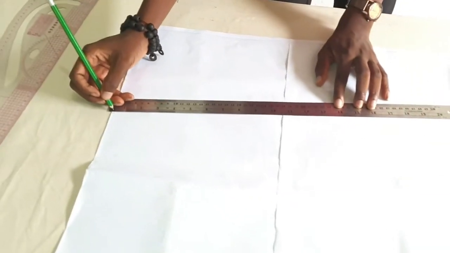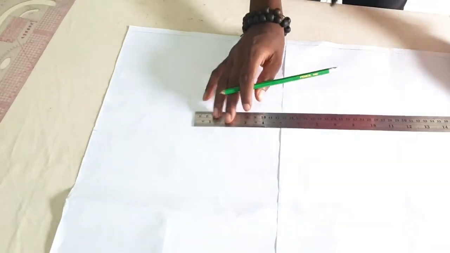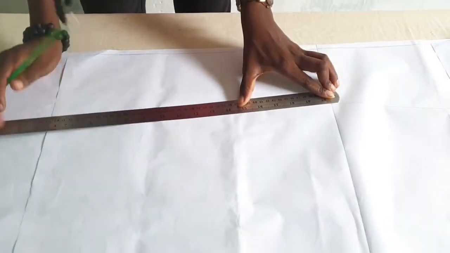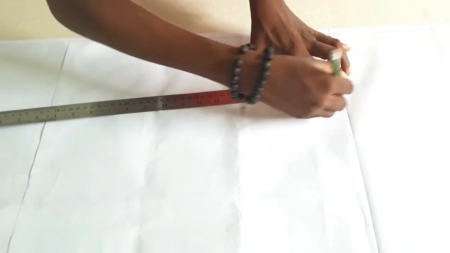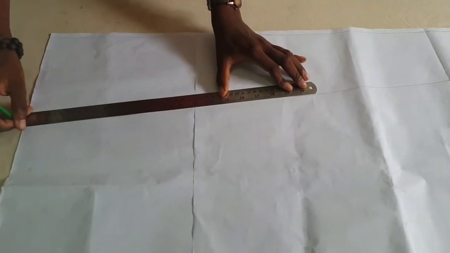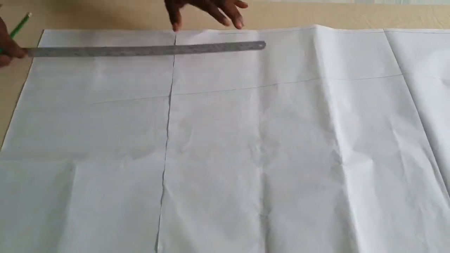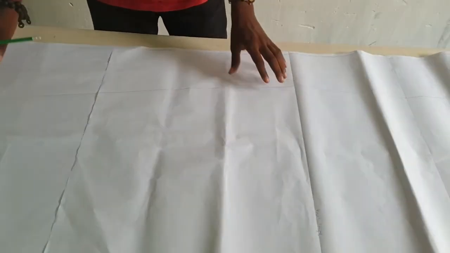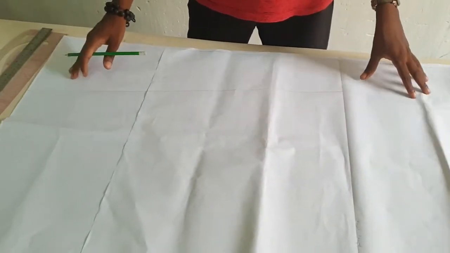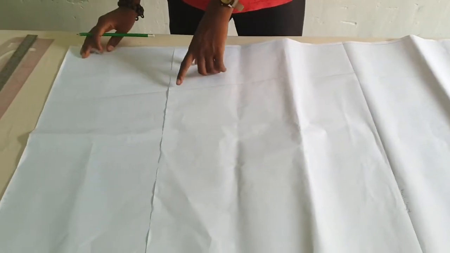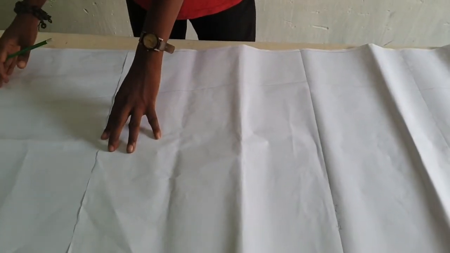Let me sketch first so I can be sure my line is straight. Okay, so I'll connect with this straight line, like this. Now observe that my paper is not long enough, so I had to join another paper to it to make it long enough for my skirt length. My skirt length is 40 and the single paper is not up to 40, so I have to join another paper to achieve the length I need, which is 40 inches.